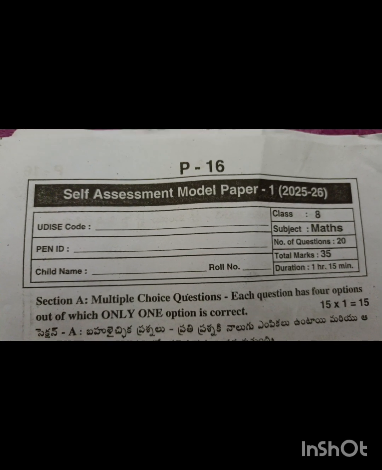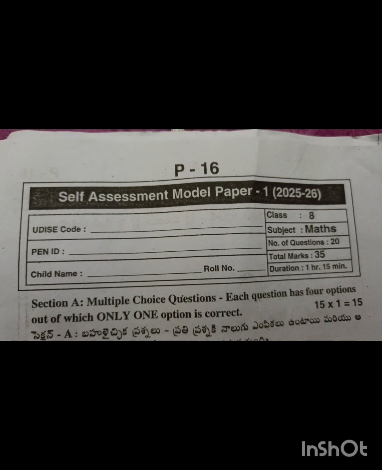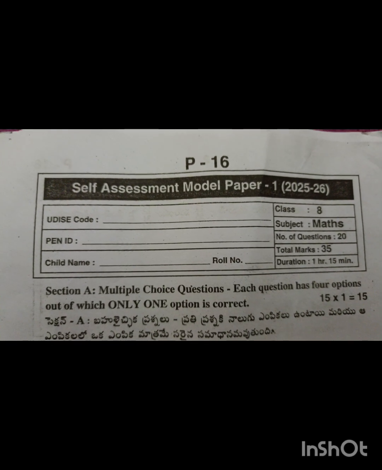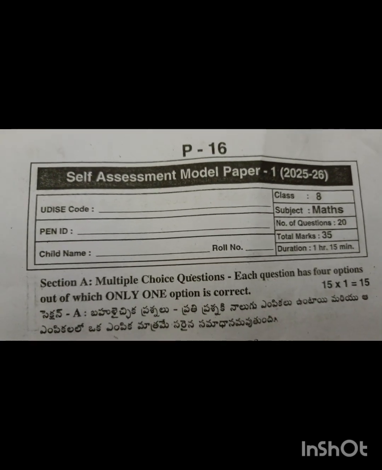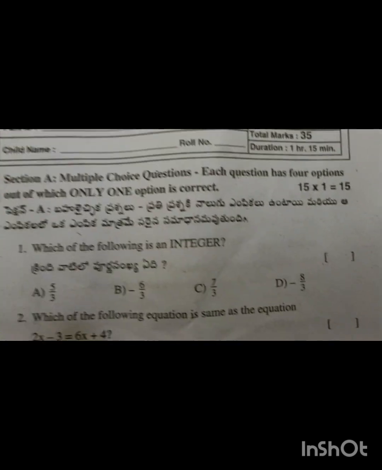Students, today we'll see the answers for the 8th class FA1 maths paper, which was held today on 11th August 2025. See the first question.